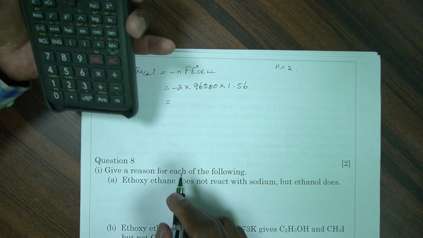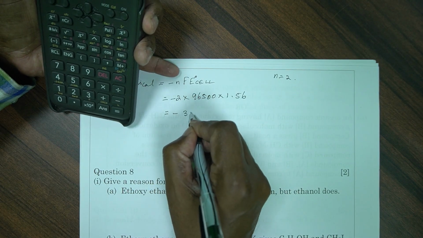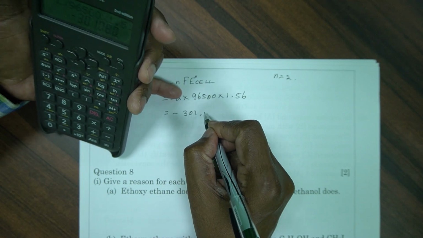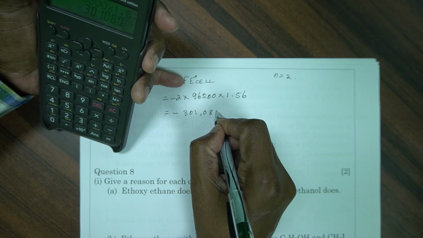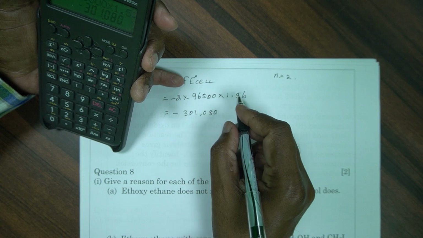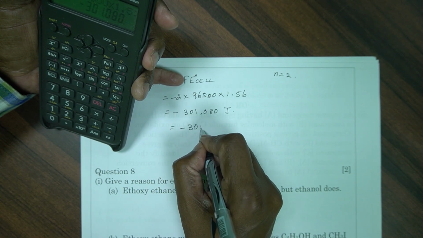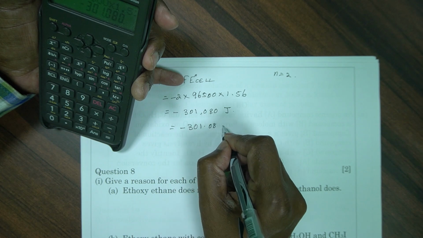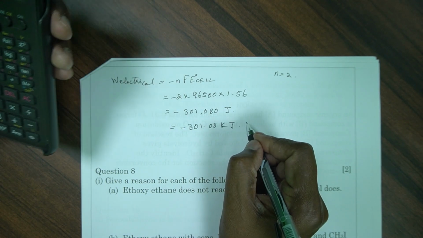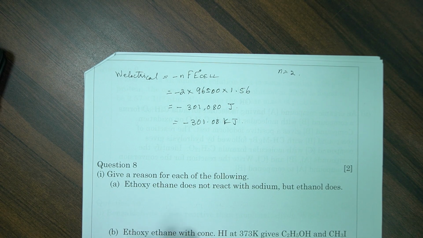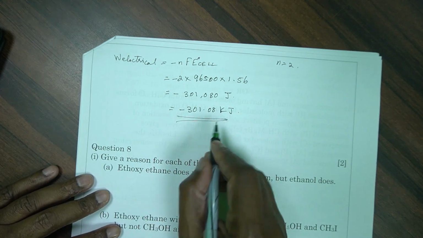So you are getting minus 301,080 joules, which is equal to minus 301.08 kilojoules. So that is the answer to this question.